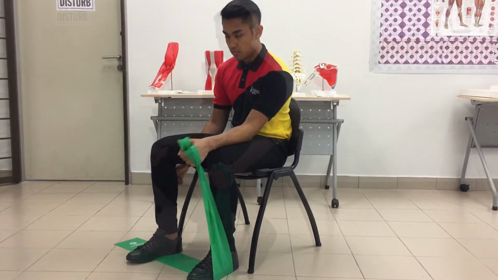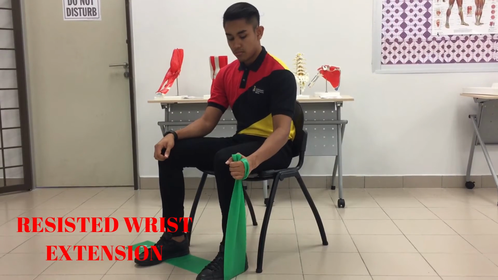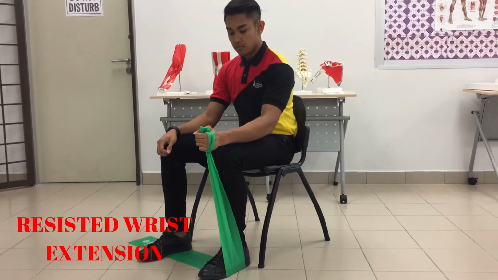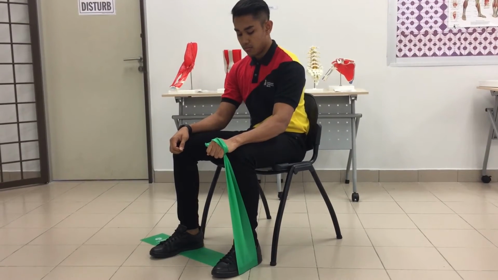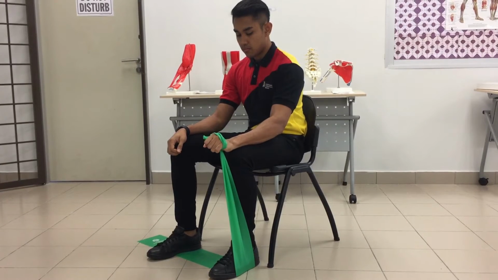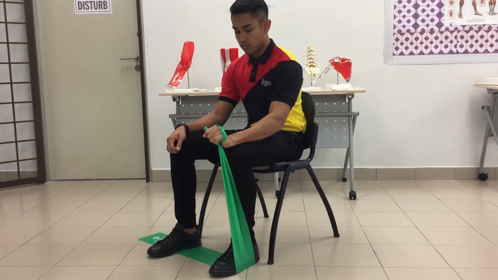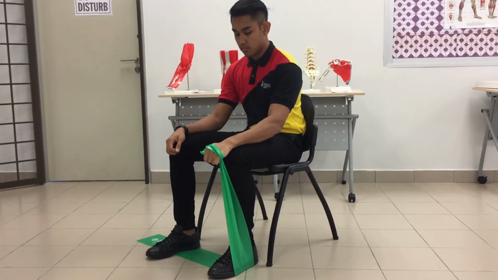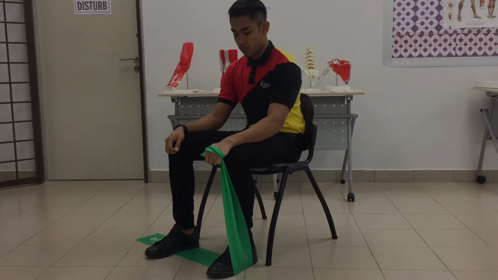And lastly is resisted wrist extension. Sit leaning forward with your legs slightly spread and place your forearm on your thigh with your affected hand in front of your knee. Grasp one end of the exercise band with your palm down. Slowly bend your wrist upward for a count of 2, then lower down for a count of 5. Repeat 8 to 12 times.